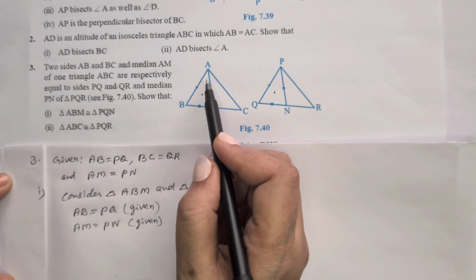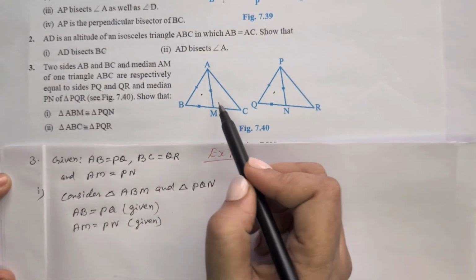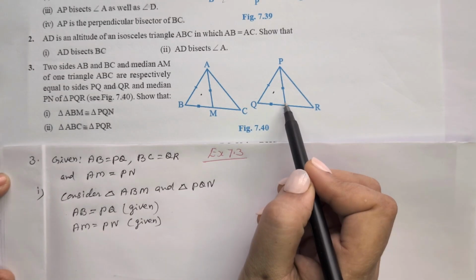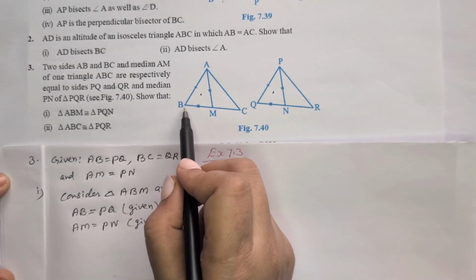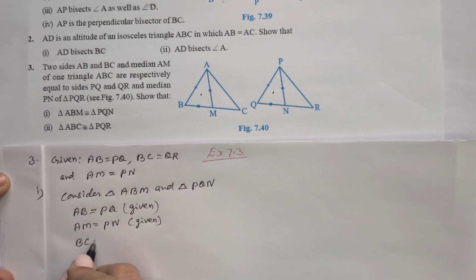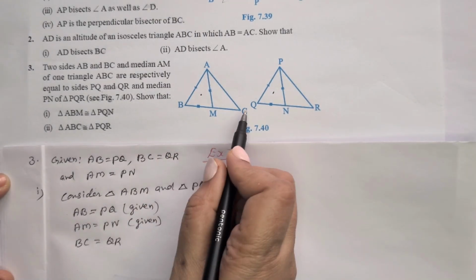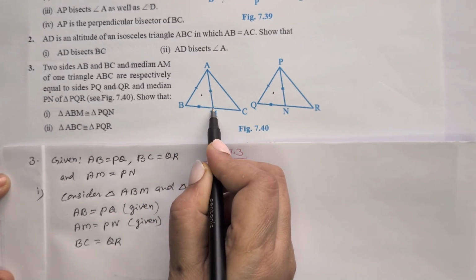For that, from the given terms we can take AB is equal to PQ, that is given. AM is equal to PN, that is also given, medians. Then BC is equal to QR. But here we are taking half of that. AM is the median, median means M is the midpoint.